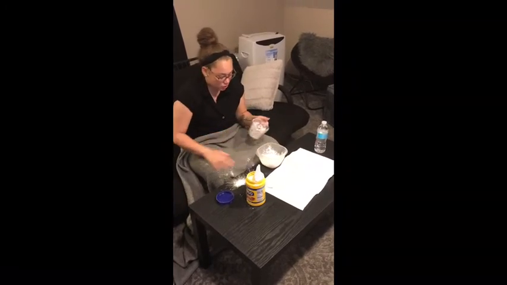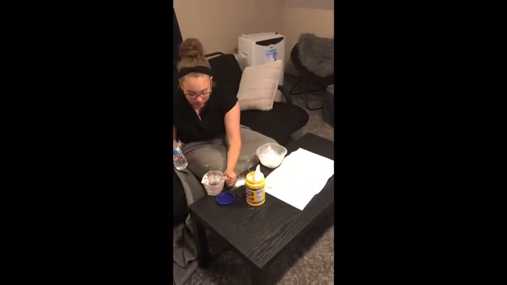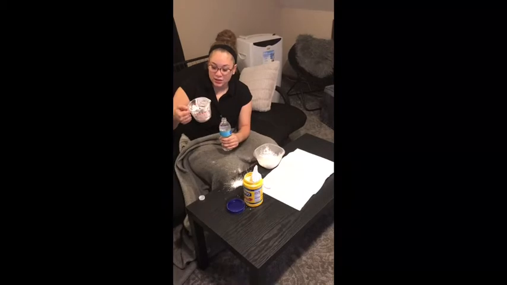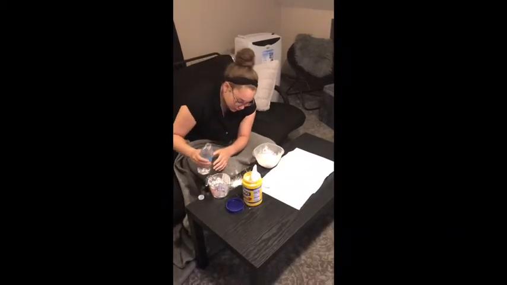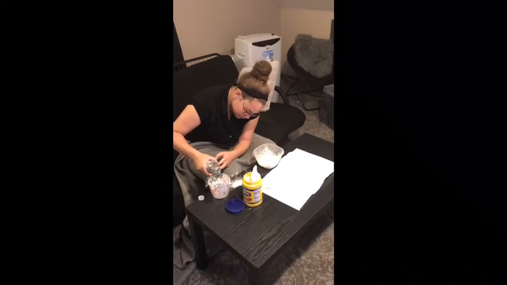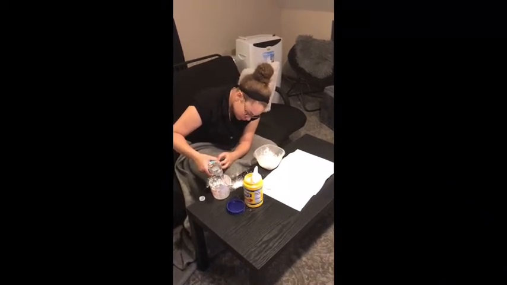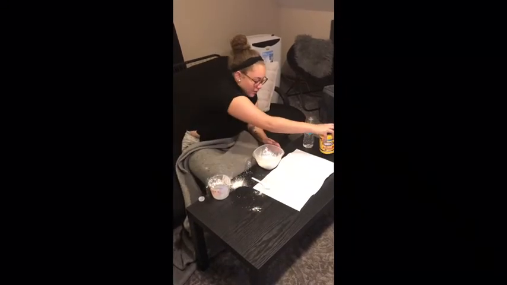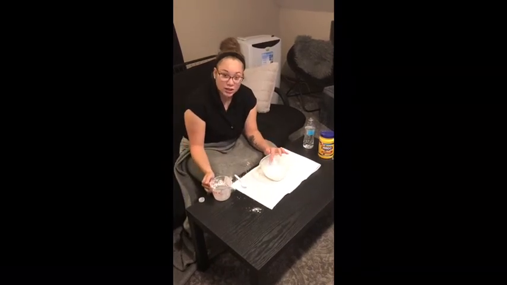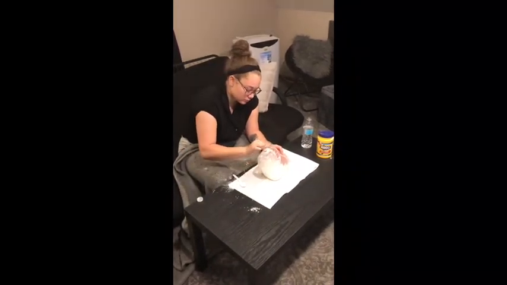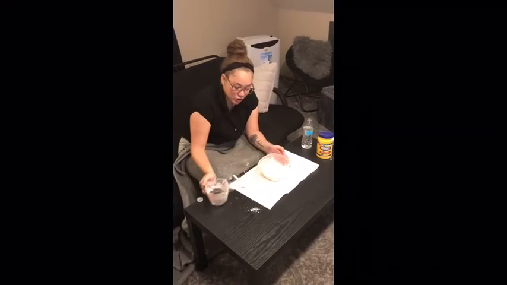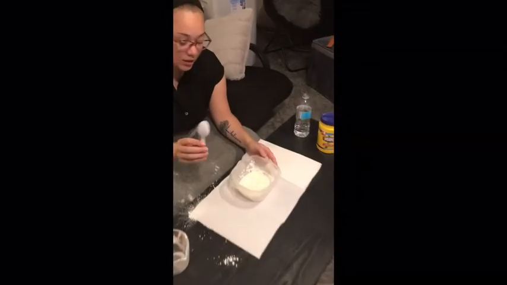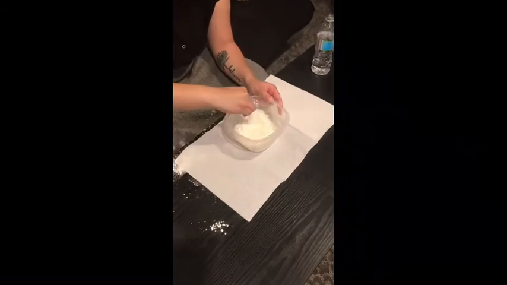Now I'm going to put water in the measuring cup. And I'm going to put in 3/4 of water. Now I'm going to pour the water in the bowl with the cornstarch. So it should look like this. Now I'm going to take my spoon and mix it in.